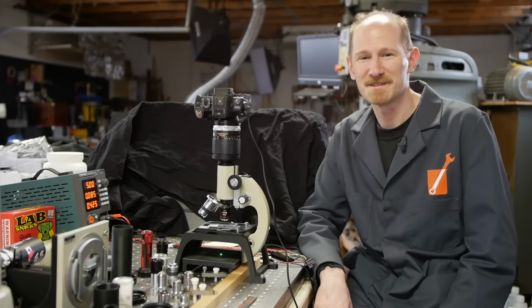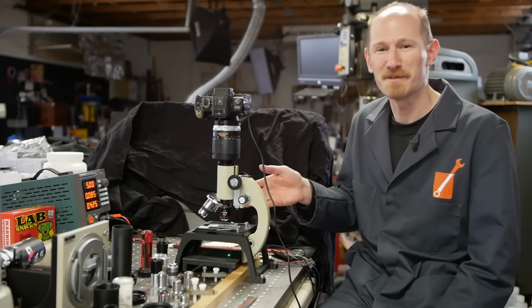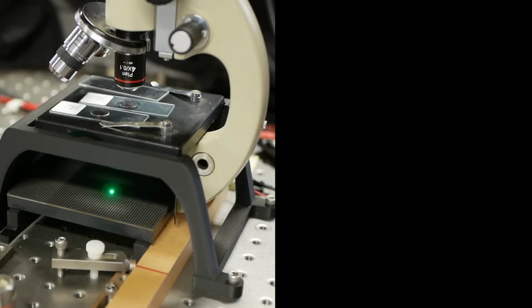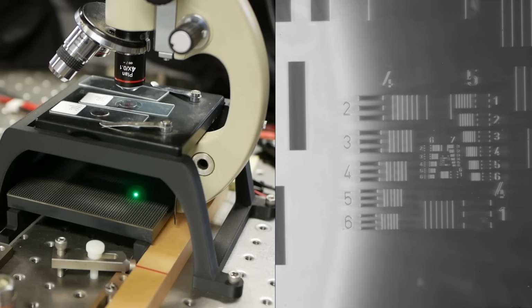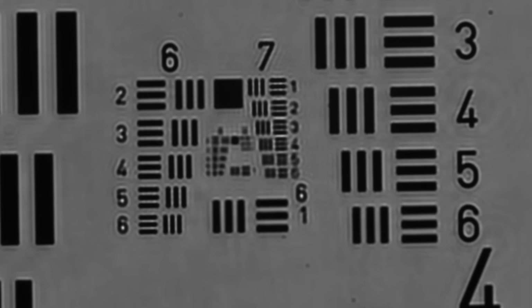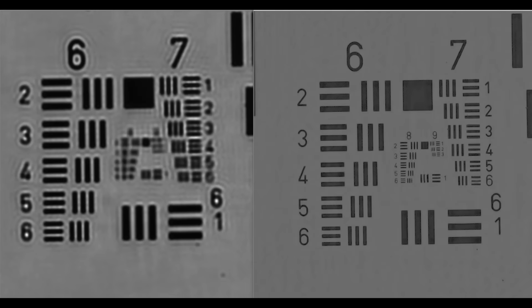Today on Applied Science, I'd like to show you this technique of improving the resolution of a microscope by adding an LED array where the normal illumination goes, and then capturing hundreds of images, one for each LED, and combining them computationally to make a result that is dramatically higher resolution than the input images.